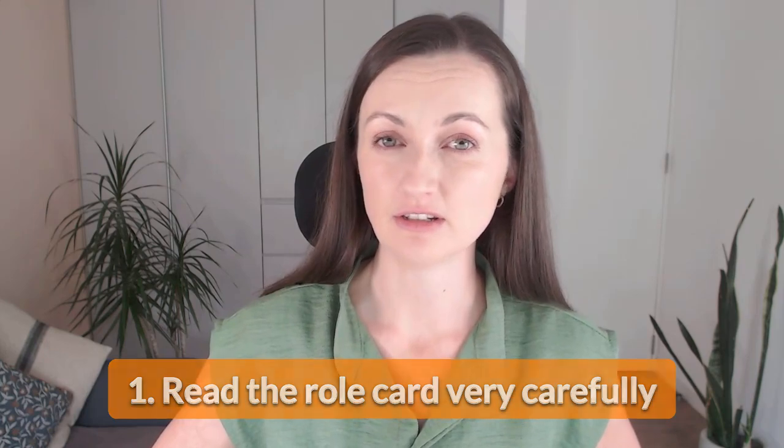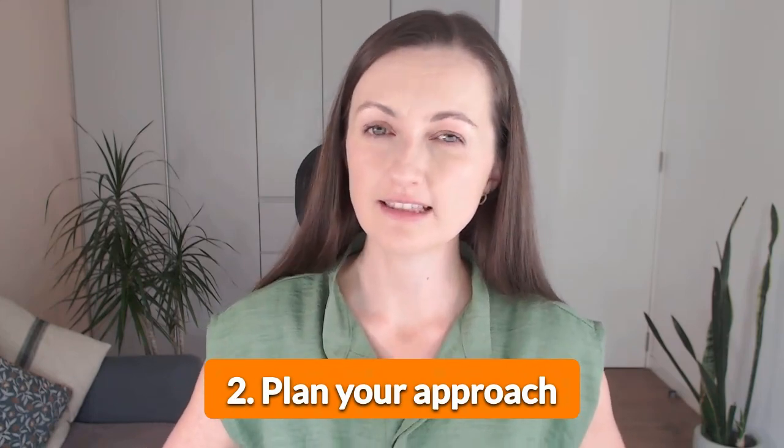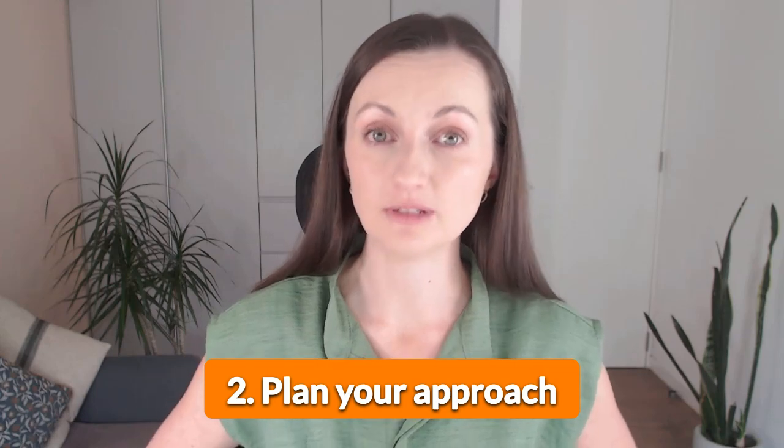Who is the patient? What are their main concerns? And how might they be feeling? Remember, in the role play, you will be expected to show empathy towards your patient. So you should identify if they are, for example, feeling angry, worried, nervous, or stressed. This will allow you to respond appropriately and handle the situation well. Next, plan your approach. Use this time to structure your thoughts and think what types of questions you will need to ask.